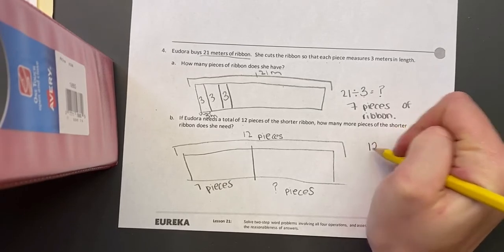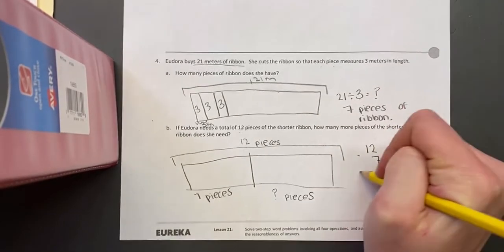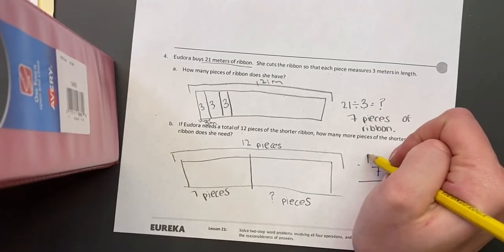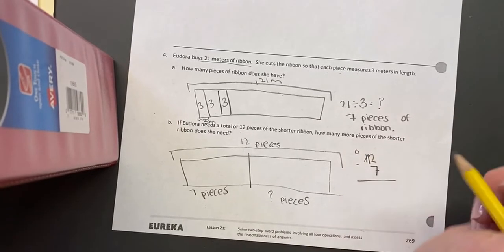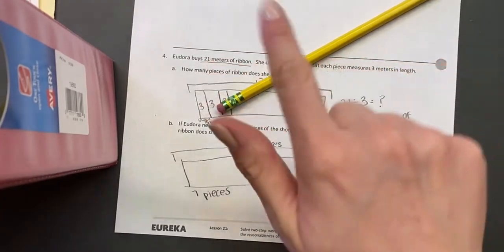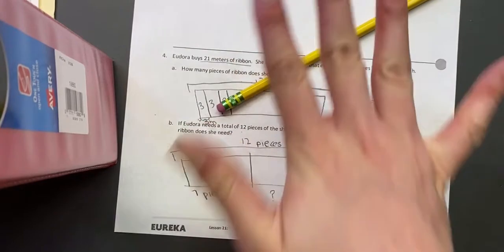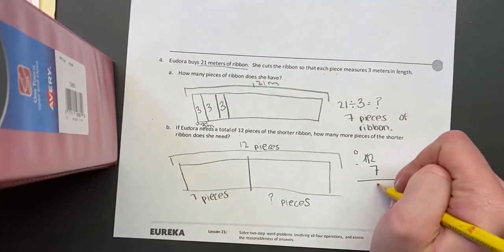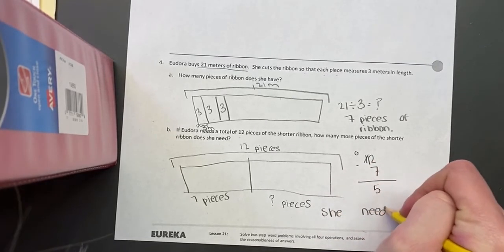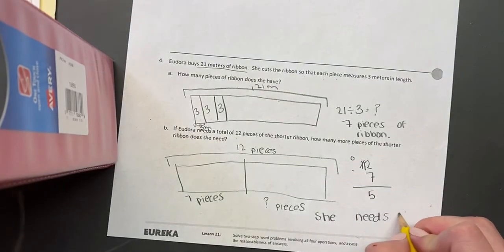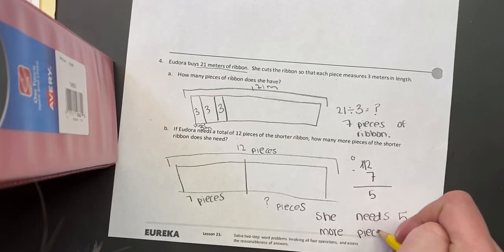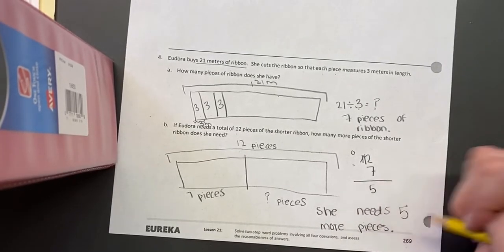I need a total of 12. I have 7. How many more do I need? Now remember, I can't take 2 away from 7. I'm going to have to borrow. So now we have 12 again, minus 7. And if it helps, you can count up on your fingers from 7, 8, 9, 10, 11, 12. 5 would be my answer. 12 minus 7 is 5. So she needs 5 more pieces. And then I'm going to add a period because it's the end of a sentence.